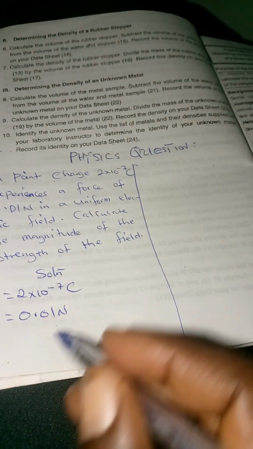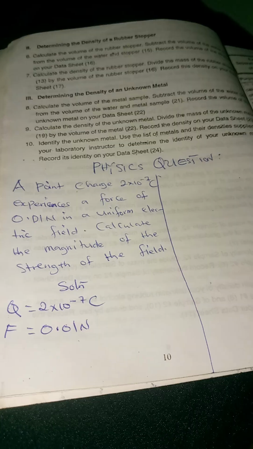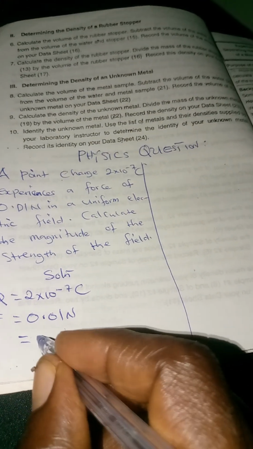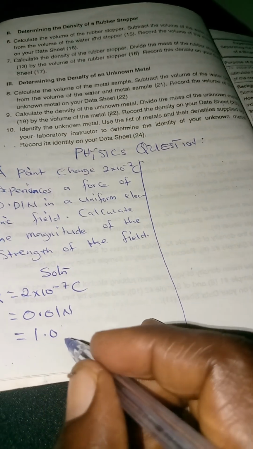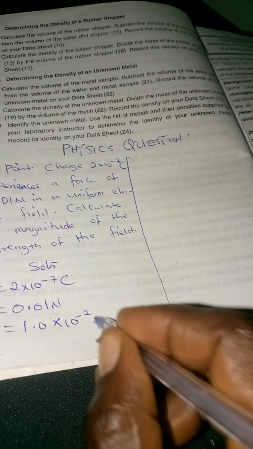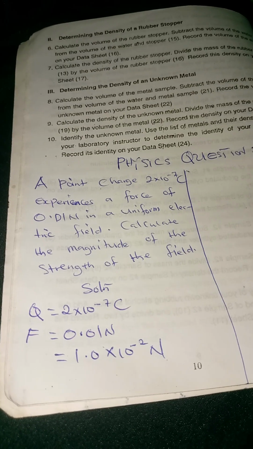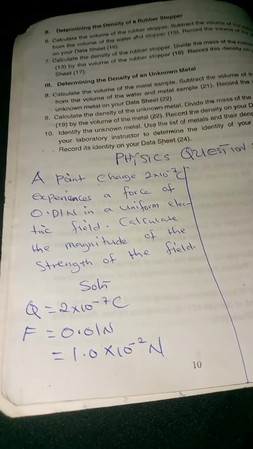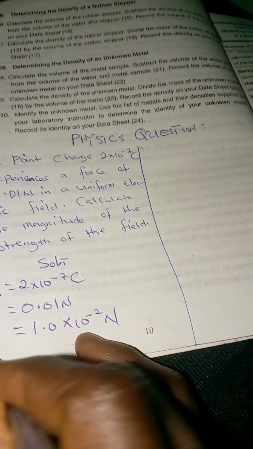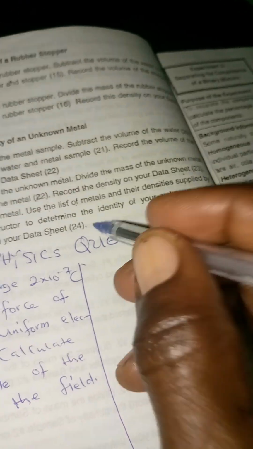You can take this to standard form, which is equivalent to 1.0 times 10 raised to a power of minus 2 Newton. And you are asked to calculate the magnitude of the strength of the field, which is E equal to nothing.